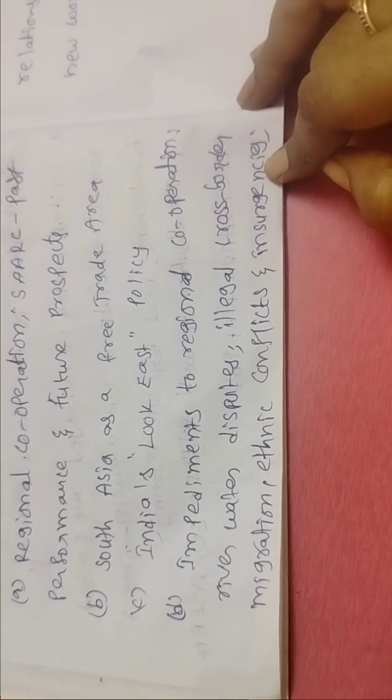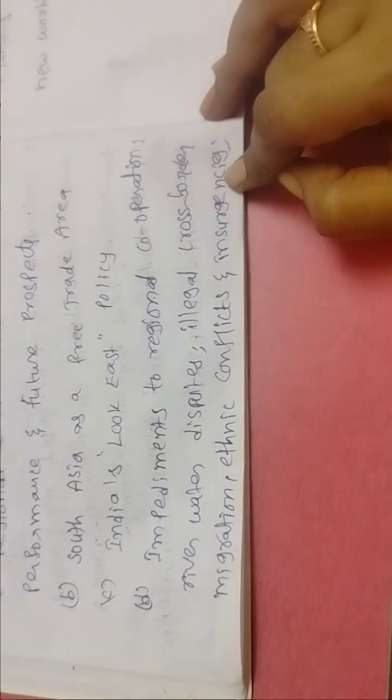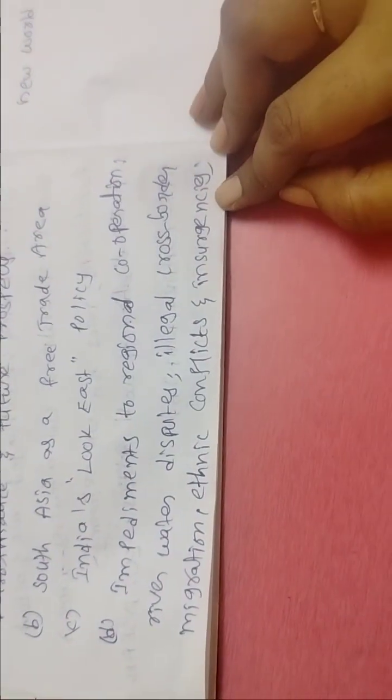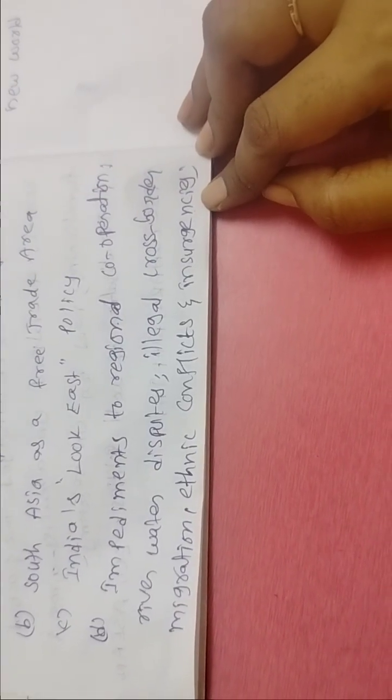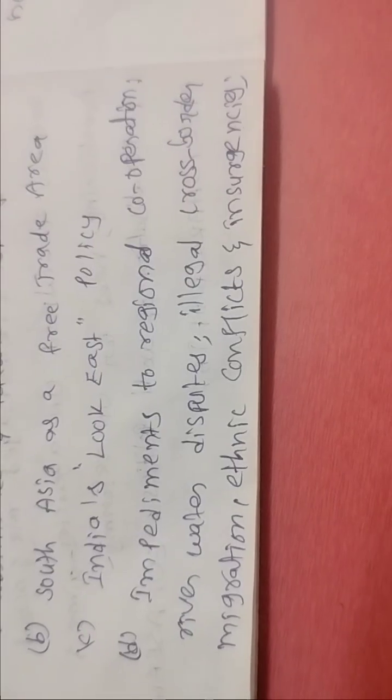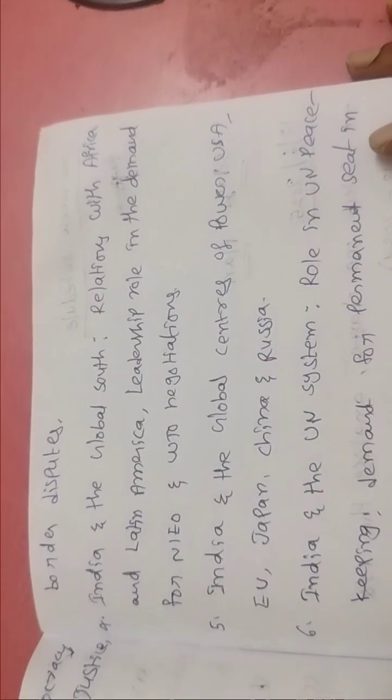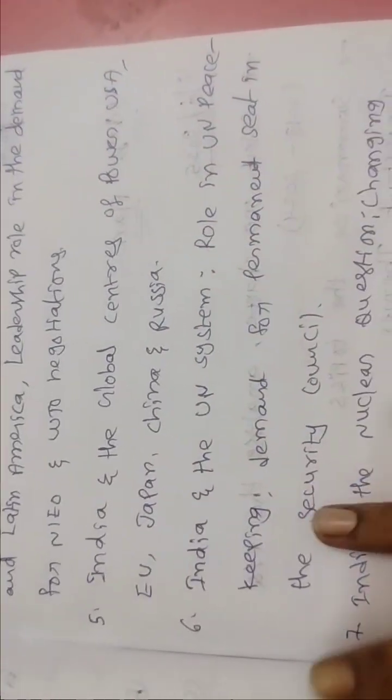C. India's Look East policy. D. Impediments to regional cooperation, river water disputes, illegal cross-border migration, ethnic conflicts, insurgencies, border disputes.